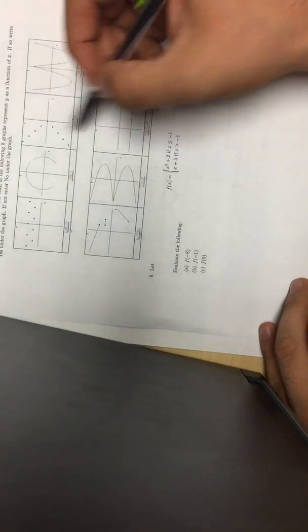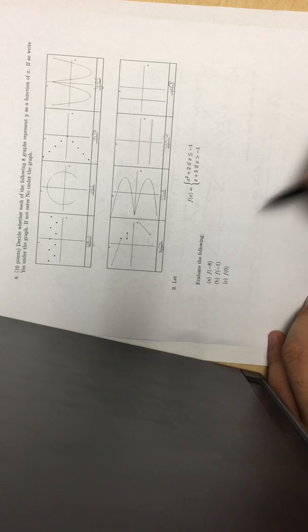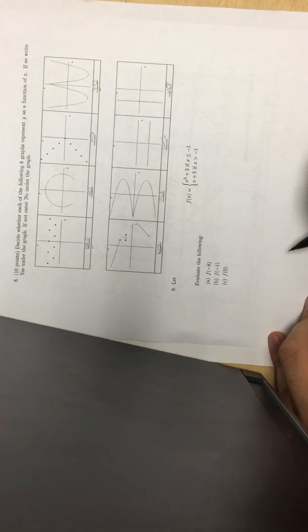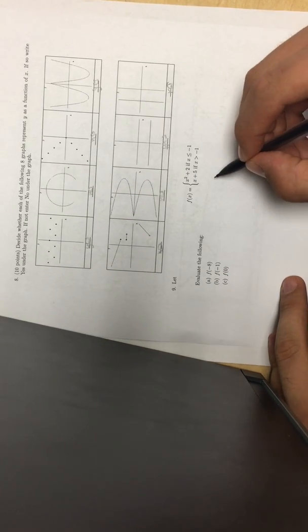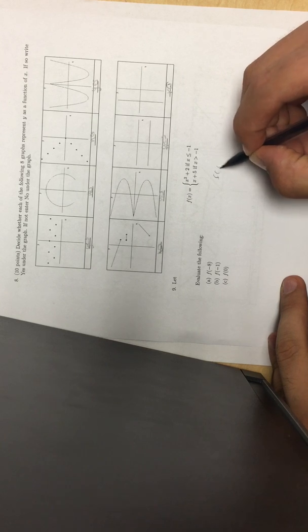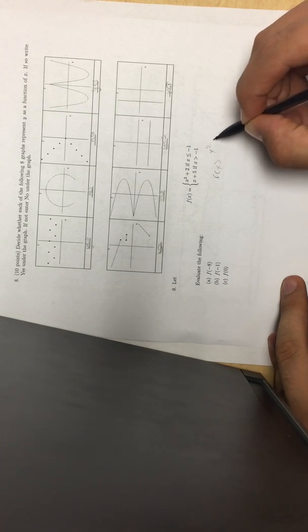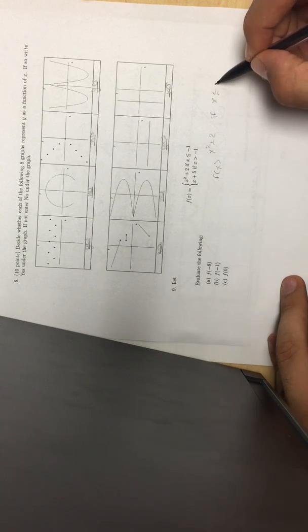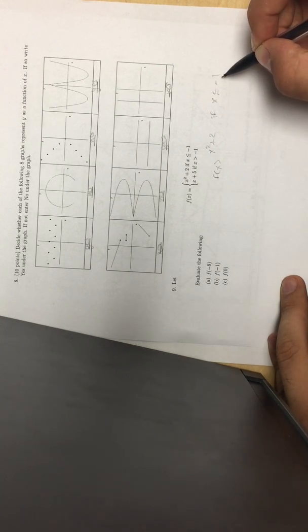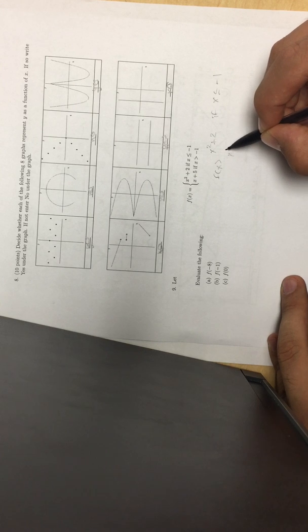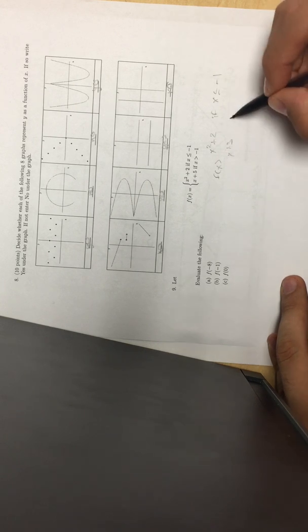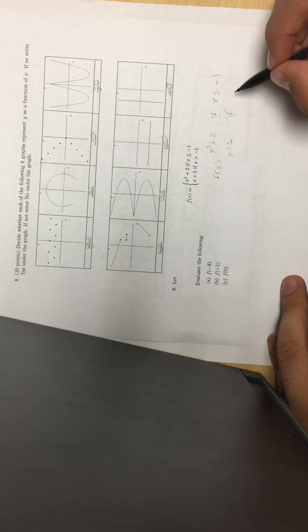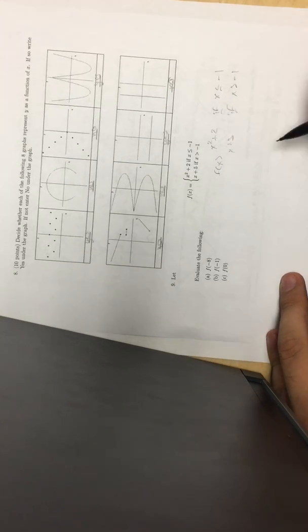Okay, so I had these right during the exam, but I missed a couple, so I went over them again. Okay, for this one, what it's saying is here, we write this: f of x equals x squared plus 2 if x is less than or equal to negative 1, and x plus 5 if and only if x is greater than negative 1.